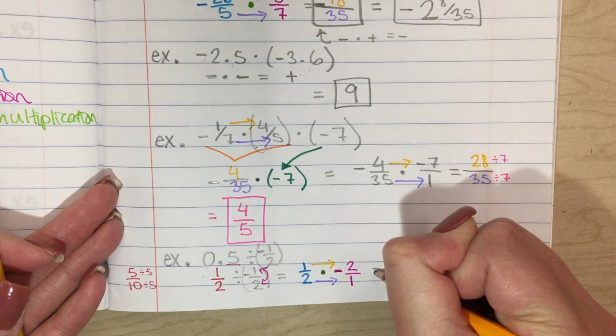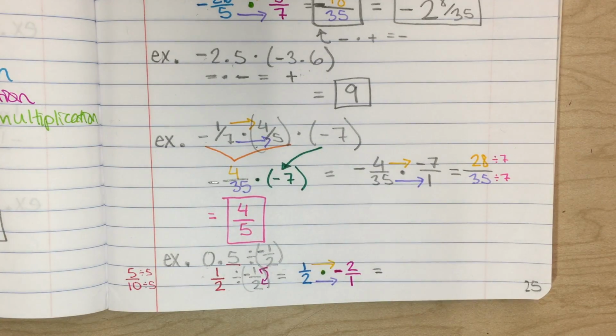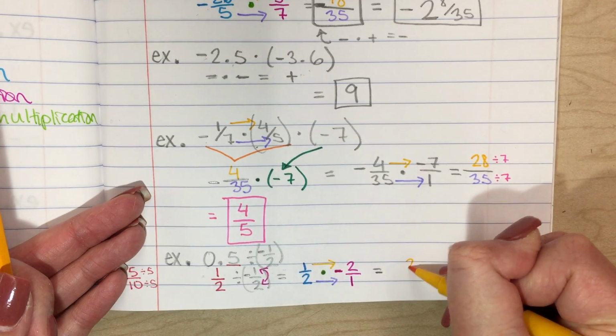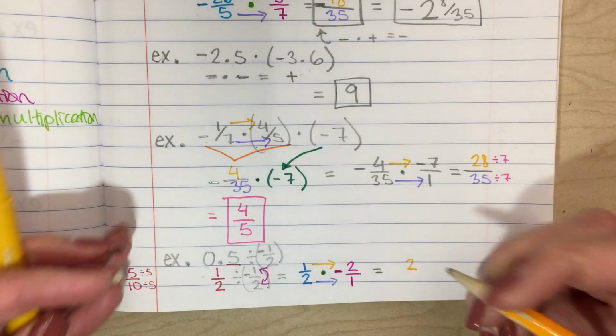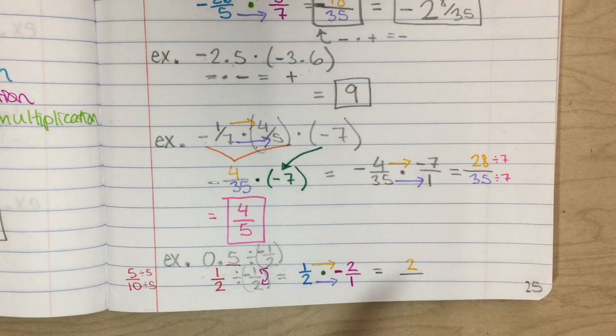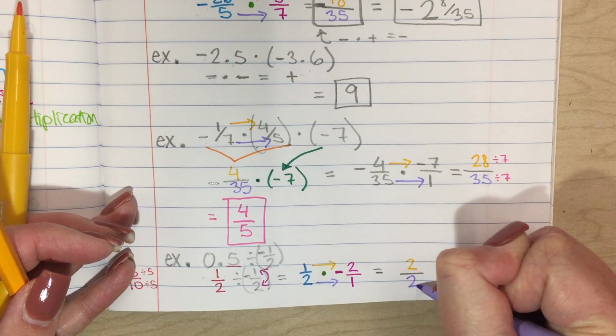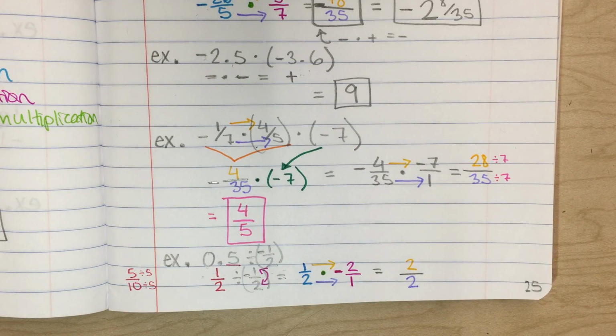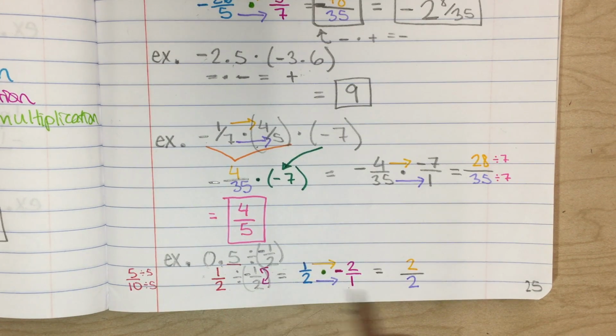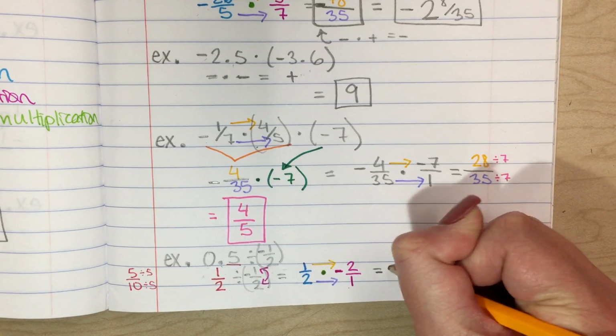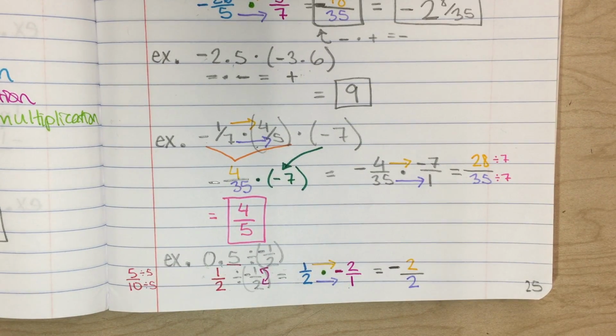And that equals 1 times 2 is 2 on the top, and 2 times 1 is 2 on the bottom. Now I just need to remember, what is a positive times a negative? A positive times a negative gives us a negative, so bring along your negative with your answer.